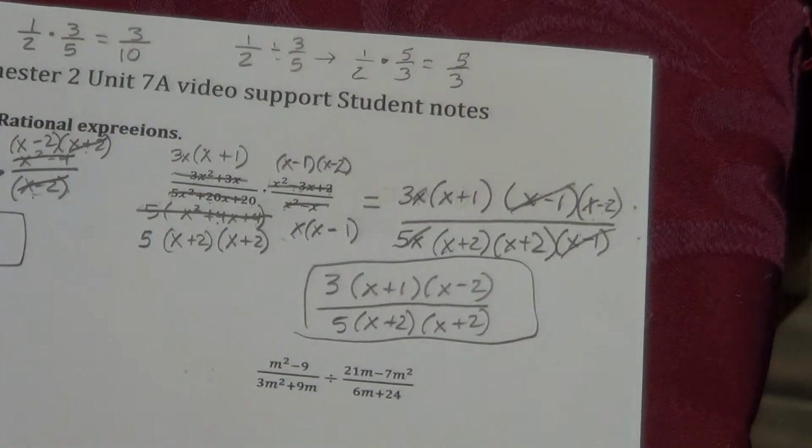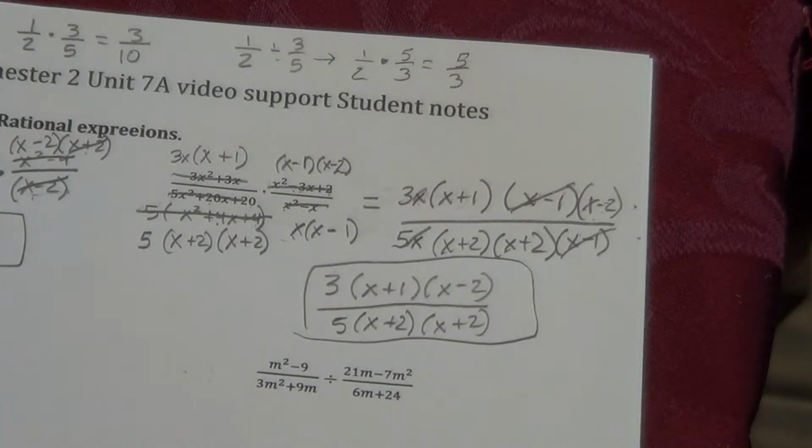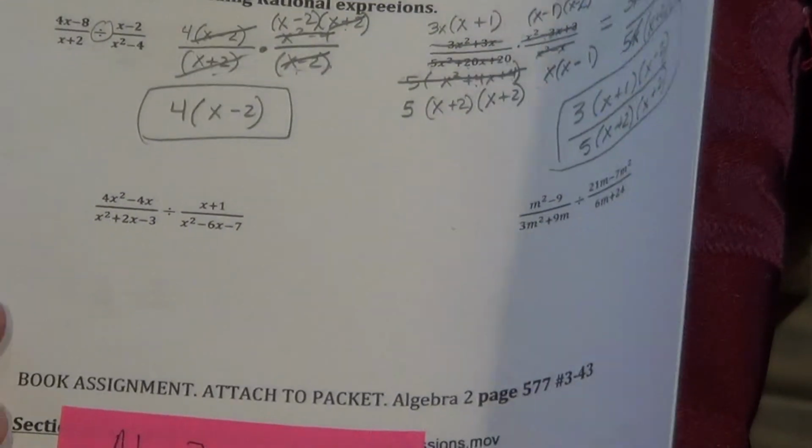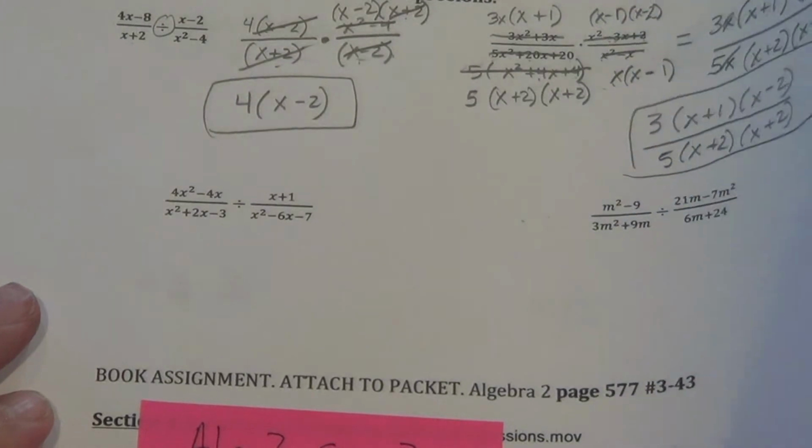Go ahead and pause the video and work on these last 2. I will work on them so that after you do them, you can turn it on and see how you did and how you did compared to me.